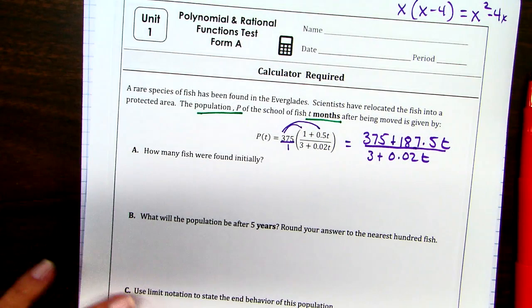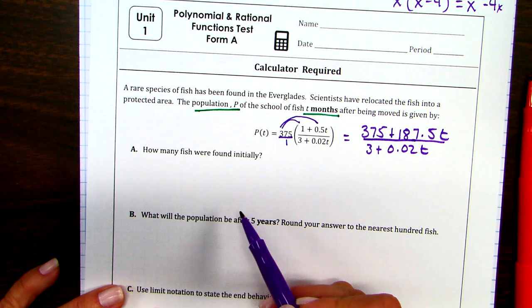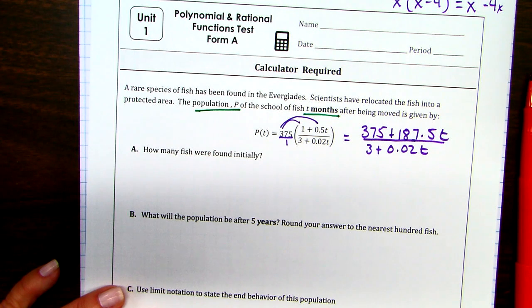Wait, I'm so confused. Oh, yeah, I did it right. I was right, that wasn't the test. Yours says 0.1? It's just a 1.